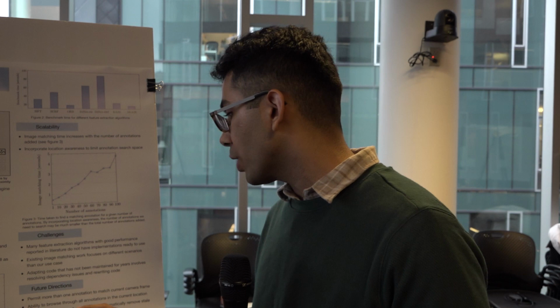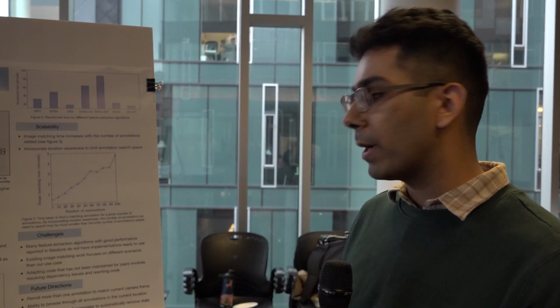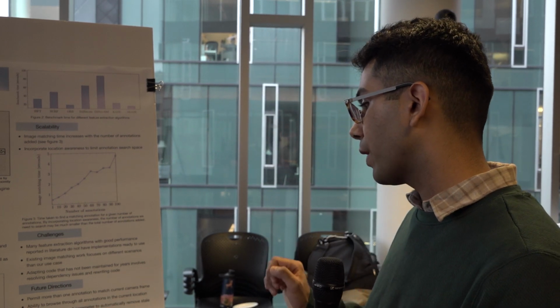In terms of future directions, we would like to permit more than one annotation to match the current camera frame. We want to add some privacy, because right now if you add an annotation, all the other users of the system are able to see it. So maybe you can share an annotation with specific people, maybe just your caretaker, for example. We would also like to add the ability to delete annotations, since right now we only have the ability to add them. Maybe we can also add a time-to-live parameter so that annotations eventually expire.